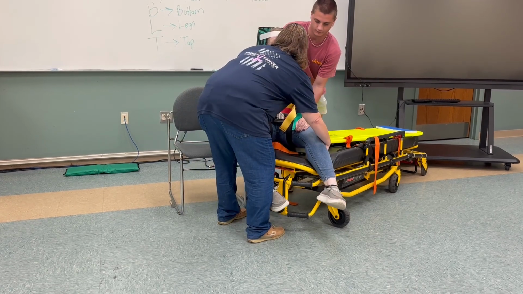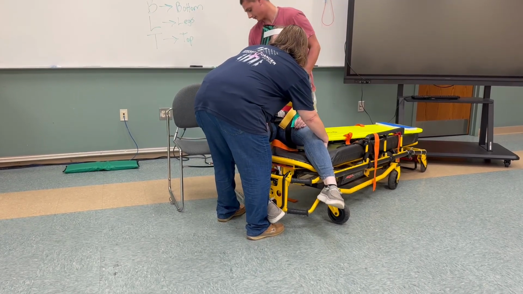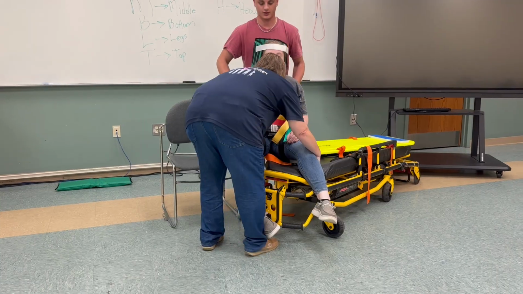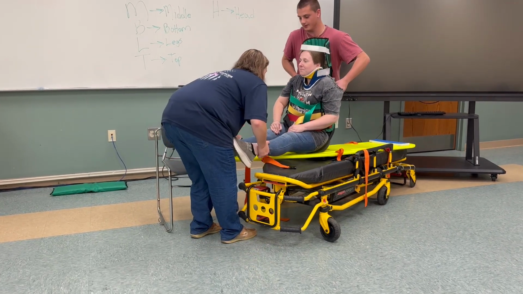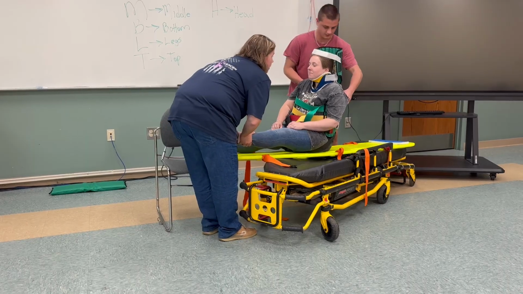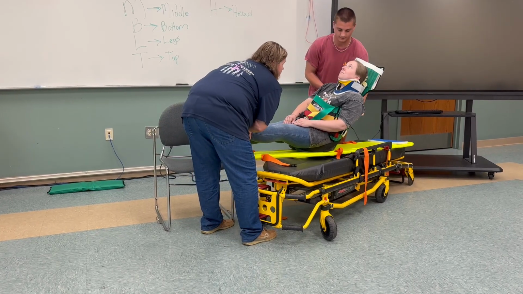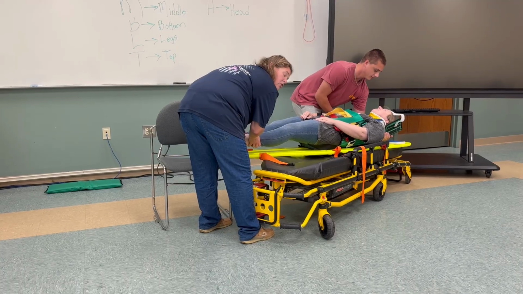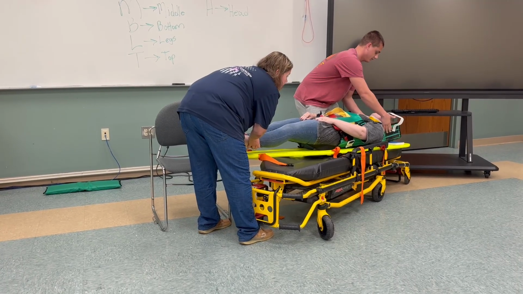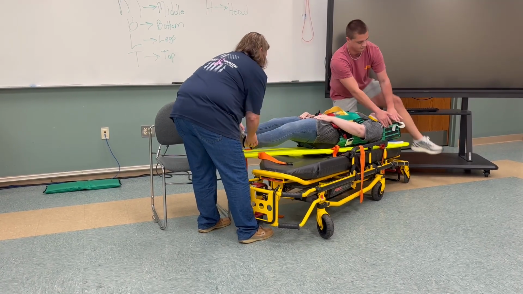And you can grab both straps on the back and I have her legs. Okay. Ready? 1, 2, 3. And she can move that. Go ahead and hold C-spine. Sometimes the Velcro will come undone. So we need to make sure that it stays proper.